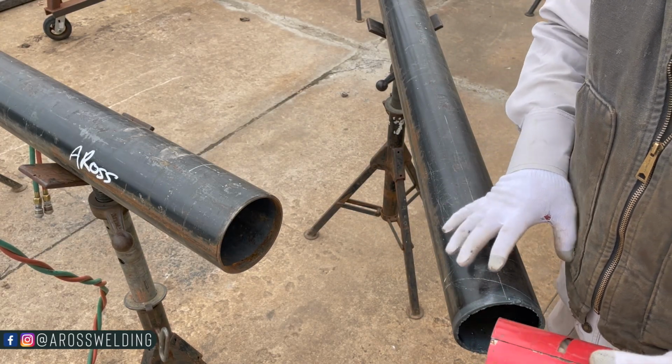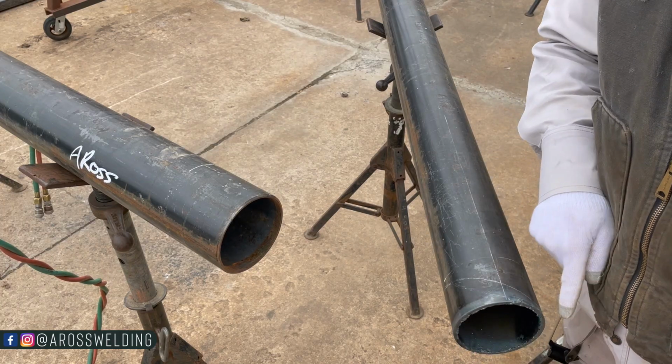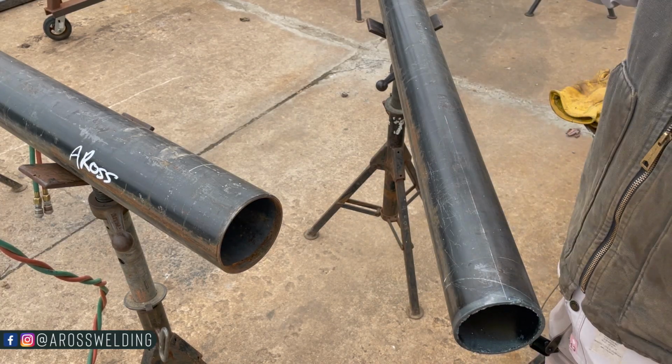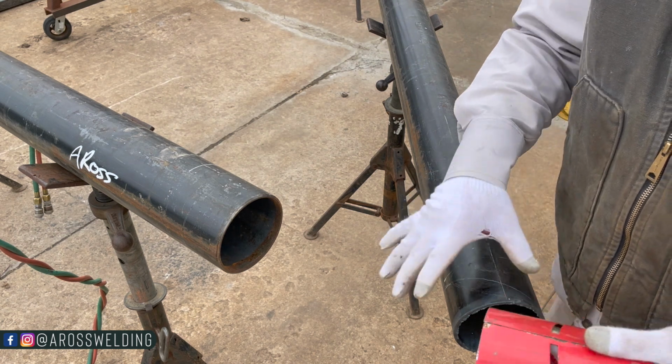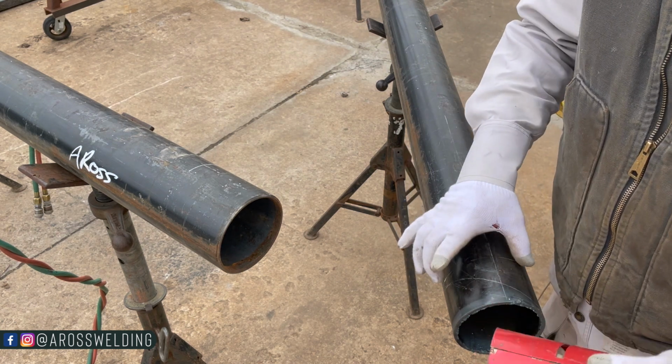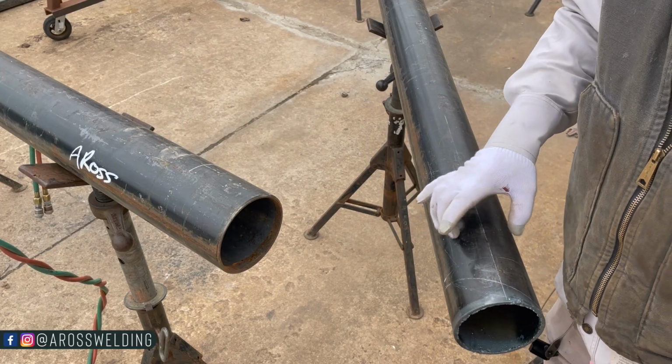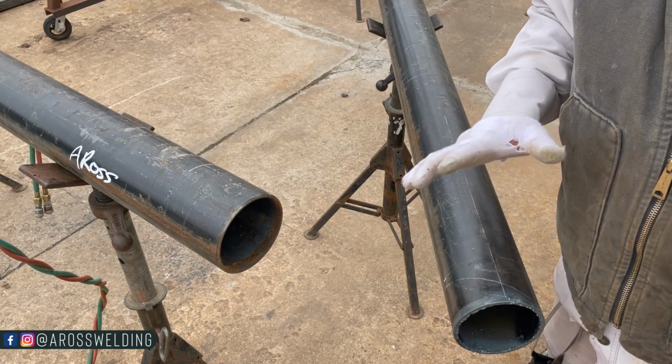That way I can get an exact measurement from my inside, from my throats to the other end. The reason I'm doing all this precise work is so I can get a precise measurement on this piece, which the print gives us also. All right, so let's go ahead and make this cut.